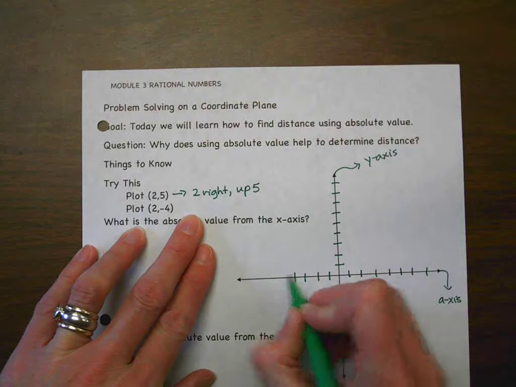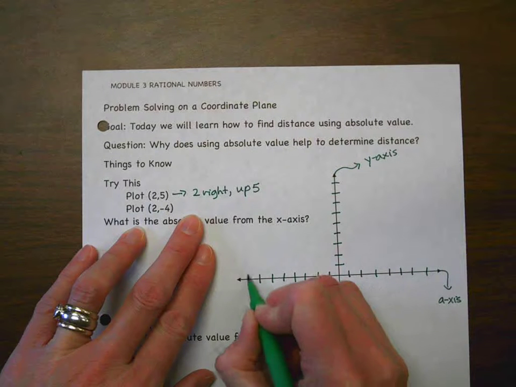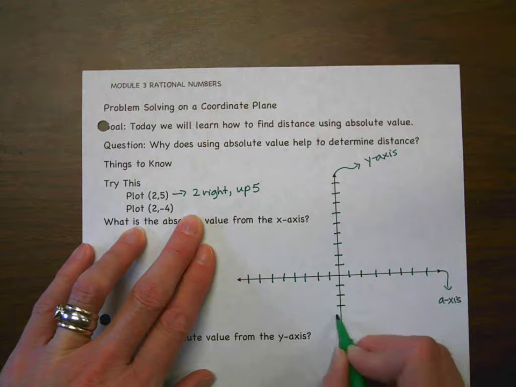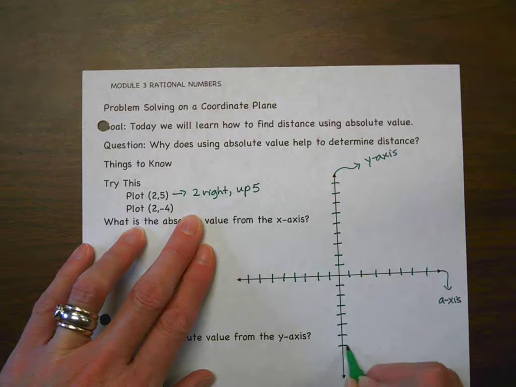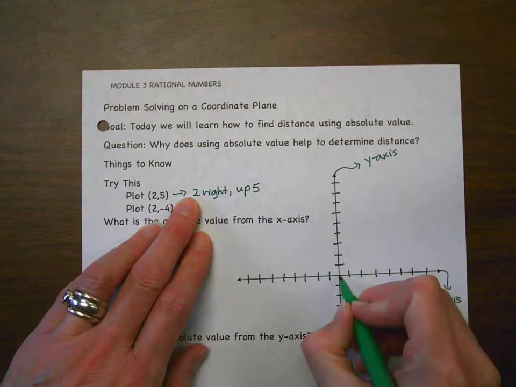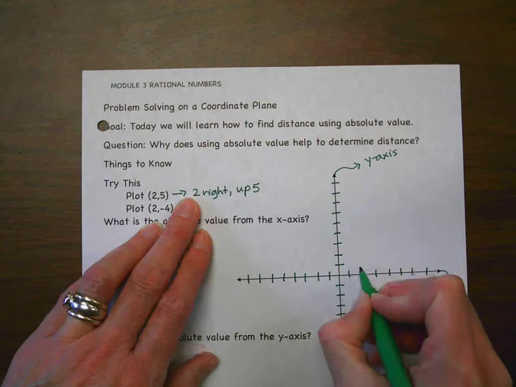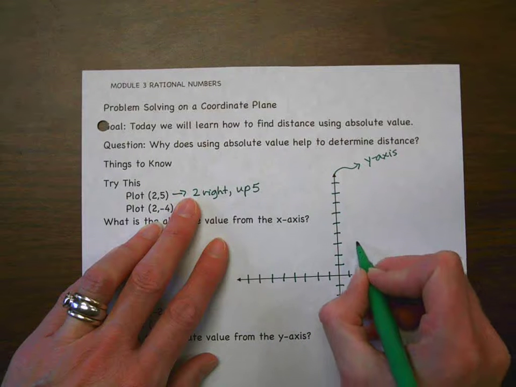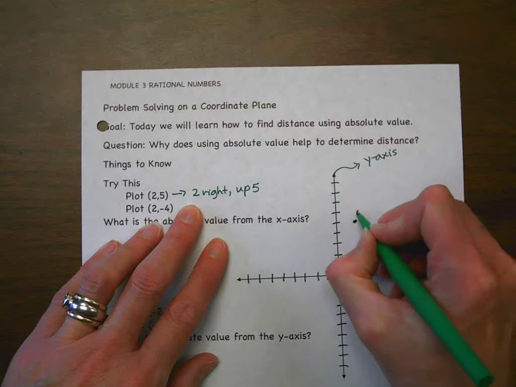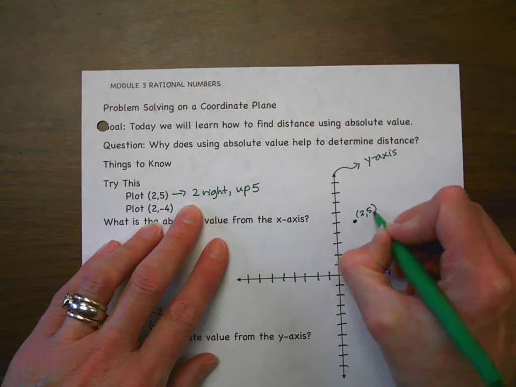Oh, those are all negatives, sorry. -1, -2, -3, -4, -5, -6, -7, -8, -9. Okay, so now I've got some number spaces on there. So I'm supposed to go 2 to the right, starting at the origin, 1, 2, and then up 5: 1, 2, 3, 4, 5. So this point right here is (2, 5).